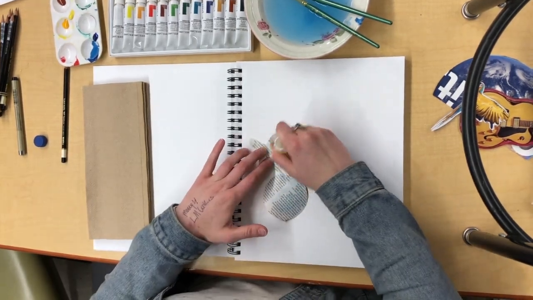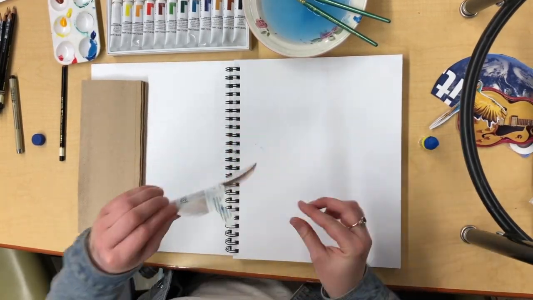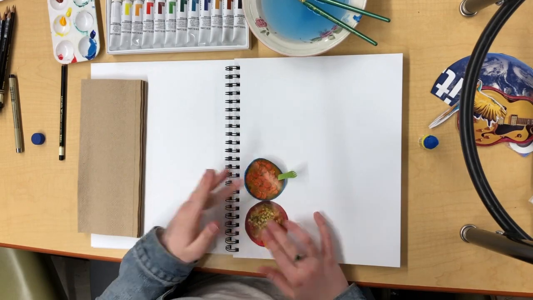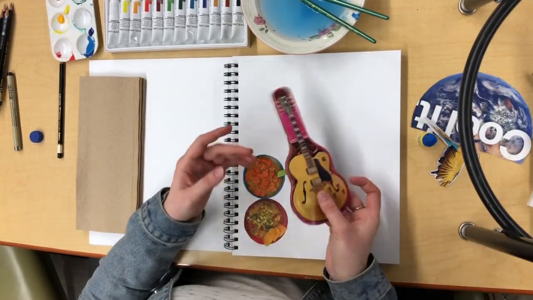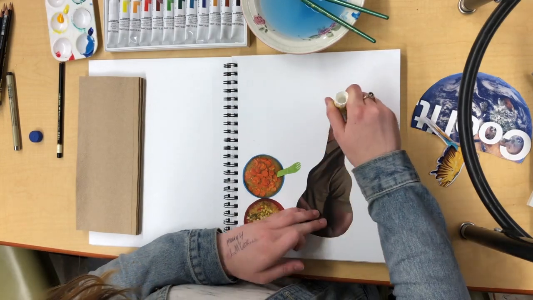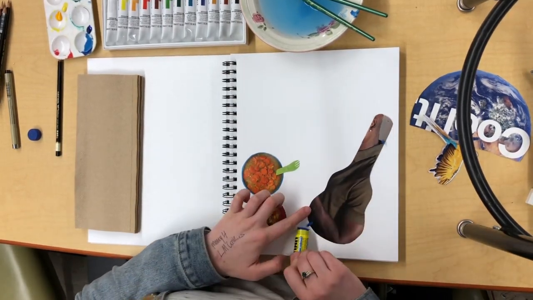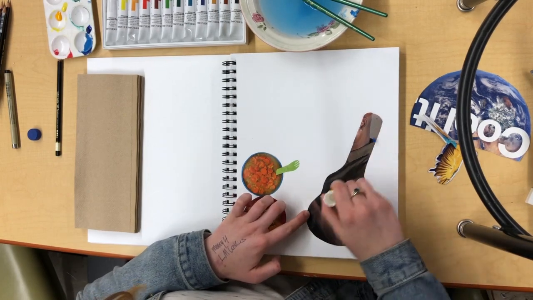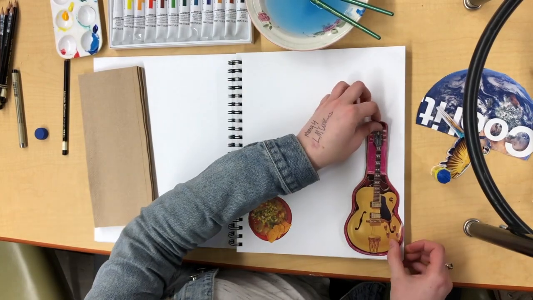my items that represent me. I chose these items just because I felt like they give you a snapshot of what I like. So soup is my favorite food. I like all kinds, which is, I know, a silly favorite food, but there it is. Music is really important to me. I listen to a ridiculous amount of music, so that's why I put a guitar.